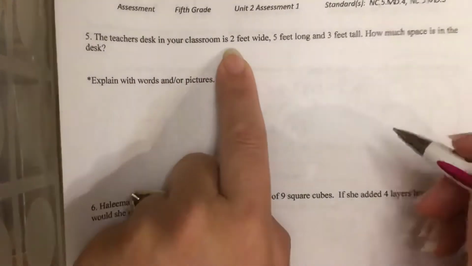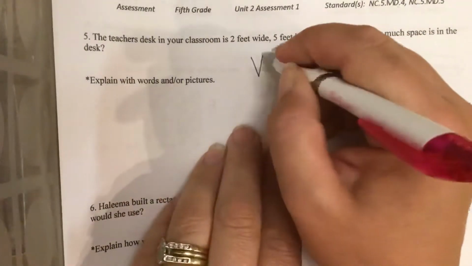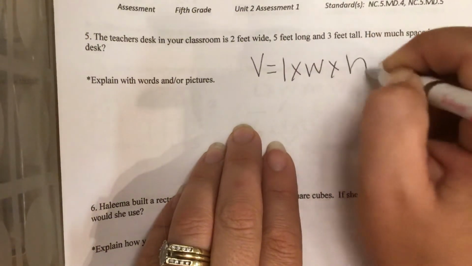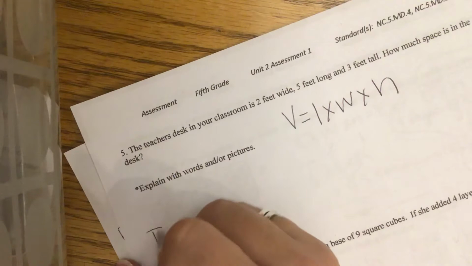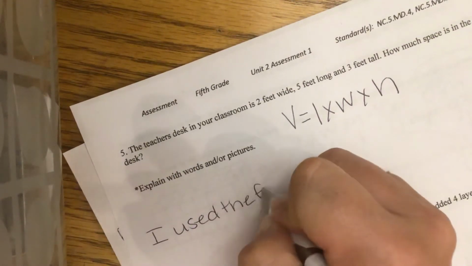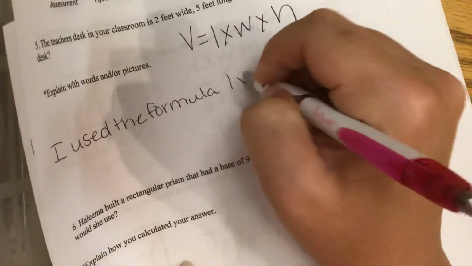All right, last page. Got 2 more. So the teacher's desk in your classroom is 2 feet by 5 feet by 3 feet. How much space is in the desk? Oh, this is straightforward. Okay, so let's explain with words. I used the formula length times width times height.